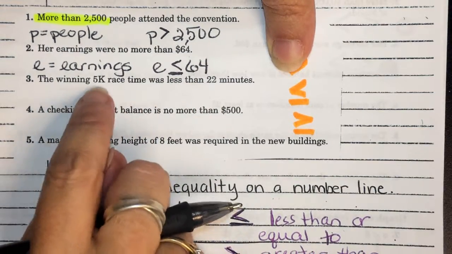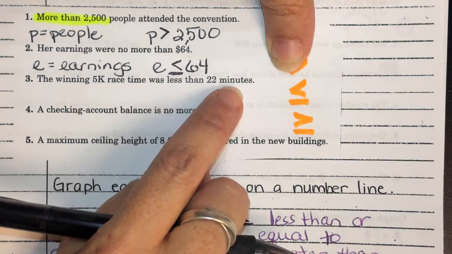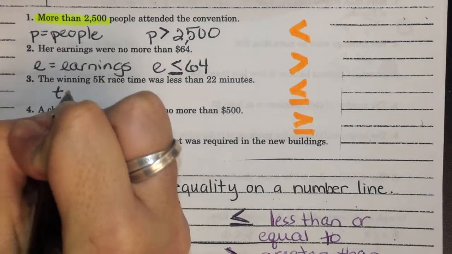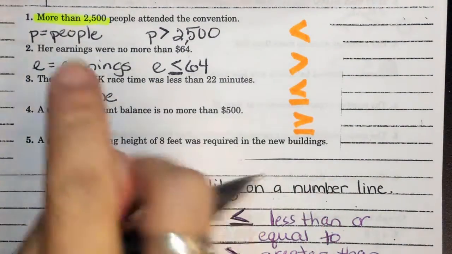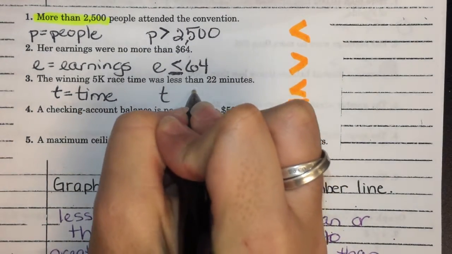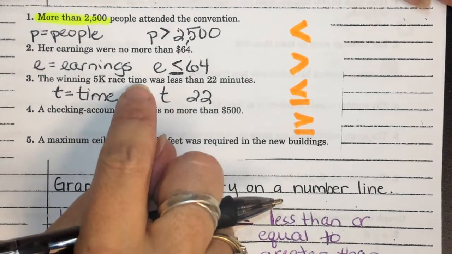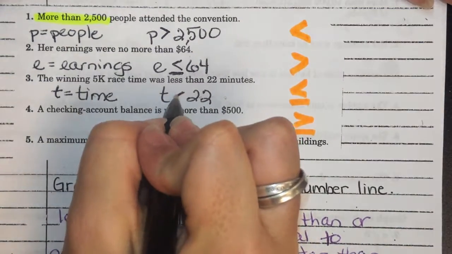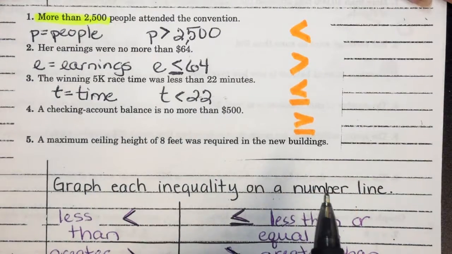Number 3, the winning 5K race time was less than 22 minutes. Variable should be, I do T for time, but it could be R for race. I got my T on one side, my number 22 on the other. Time is less than 22. Which symbol? Less than, right? That one's easy because I got the exact words, less than.